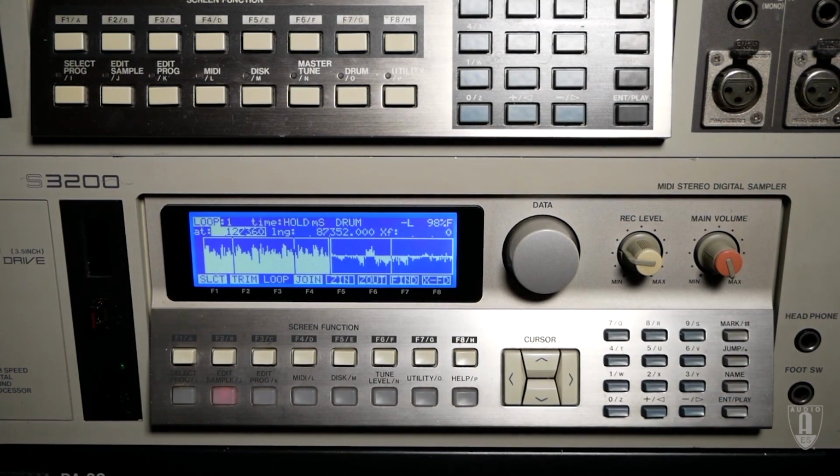I got it spot on. And that's just down to a bit of experience, I've done this so many times, I can generally tell where the loop should work.